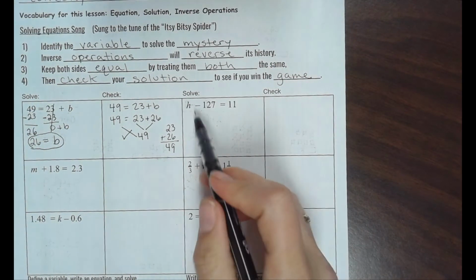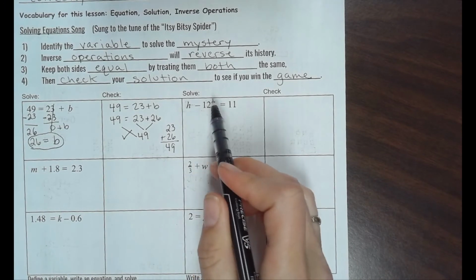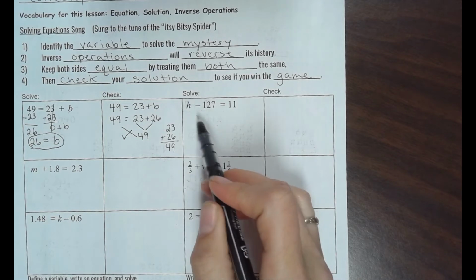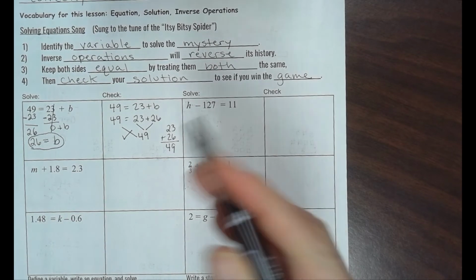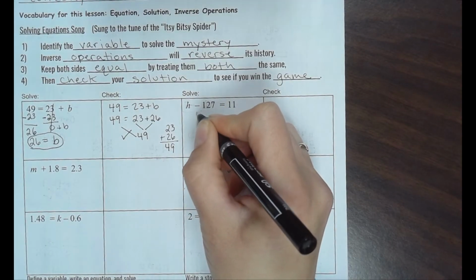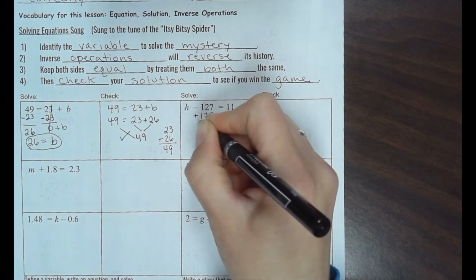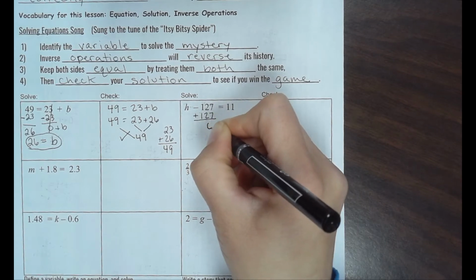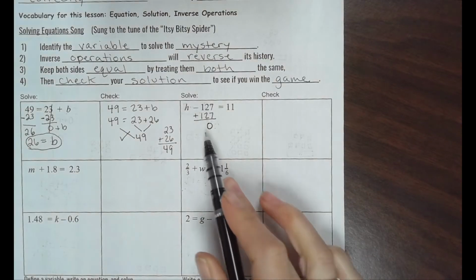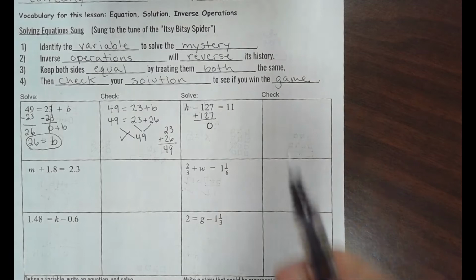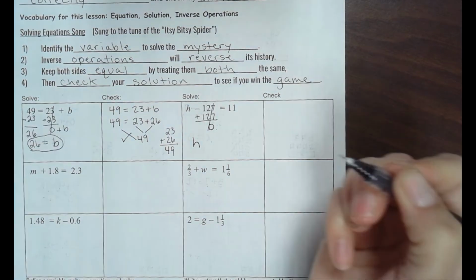Okay, identify the variable to solve the mystery. Okay, my variable is h. Now, inverse operations will reverse its history. What do I need to do to get h by itself? Well, we minus 127. So how do I undo that? I'm going to do the opposite of subtracting, which is adding. So if I add back the 127 things I took away, I get 0. It's like nothing happened. Instead of spending the 127, I got the $127 back. It's like nothing happened. That gives me h by itself.